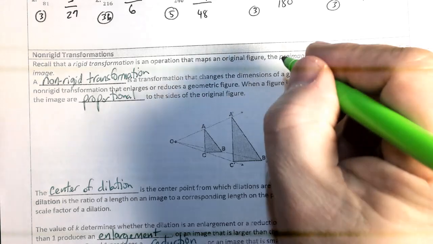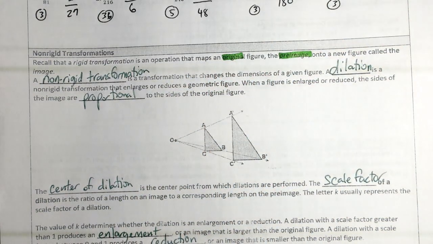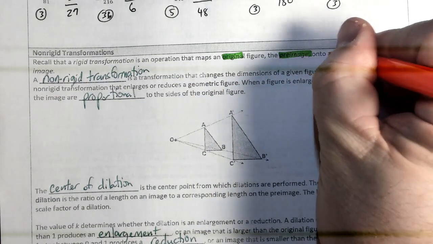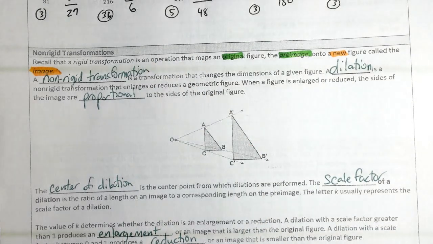So let's say original is the pre-image, and the new one is the image. We've talked about this before, but I want to drive this point home because if you don't know the difference between pre-image and image, it's really going to be difficult to pass the EOC.